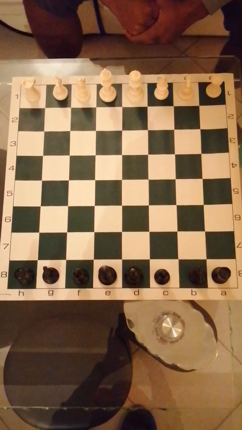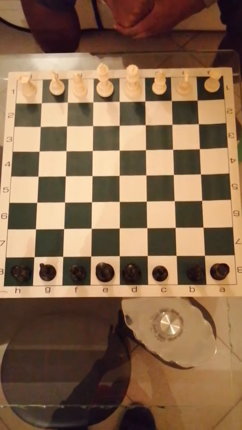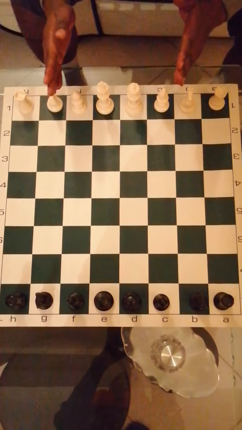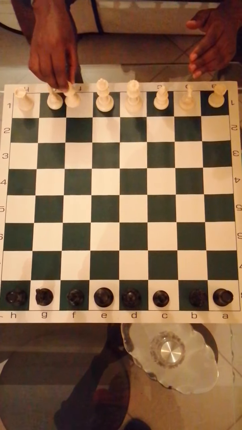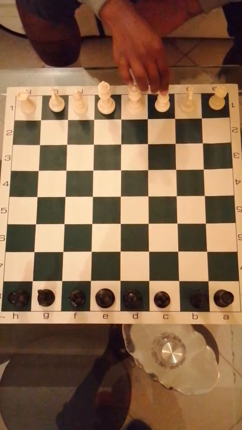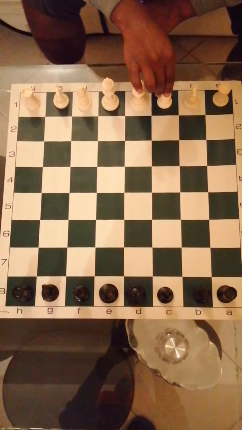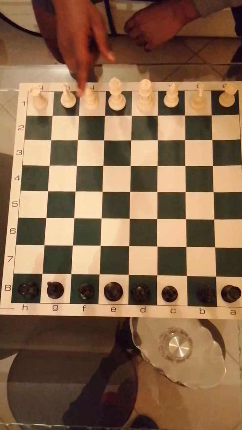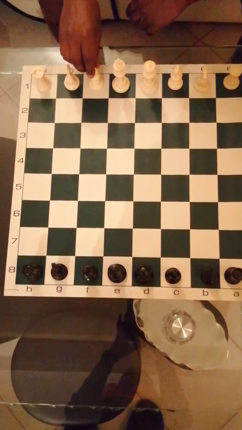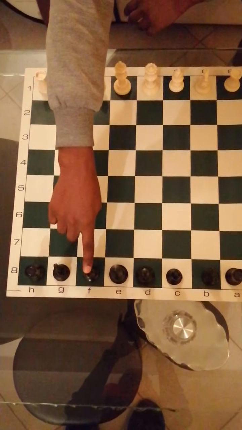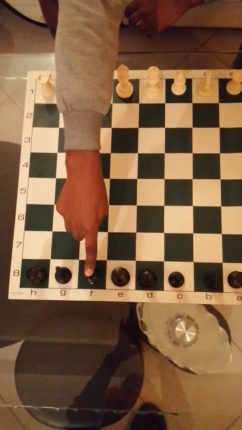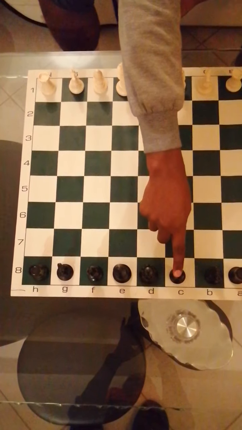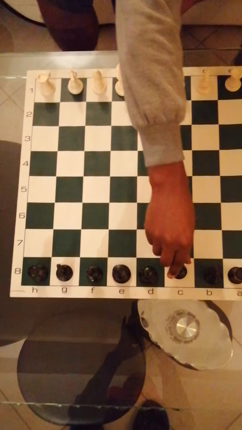So now after learning the pawns, let us look at the bishops. We have 2 bishops. We have the bishop at the white spot and the bishop at the colored spot, the black spot. When you look at the other side of the board, the bishop at the white spot corresponds with the bishop at the white spot on the opposite side. Same as this, the bishop at the colored spot corresponds with the bishop at the colored spot.